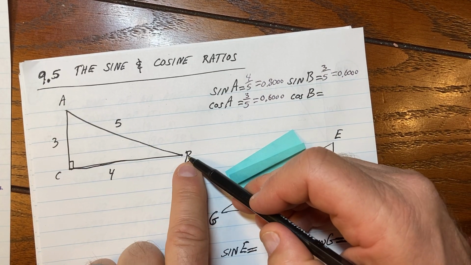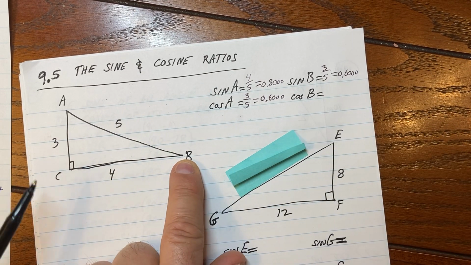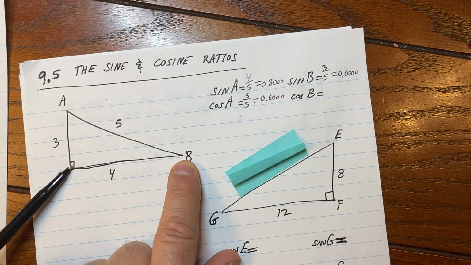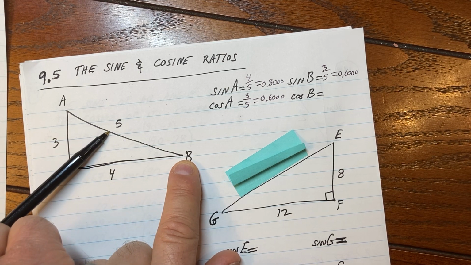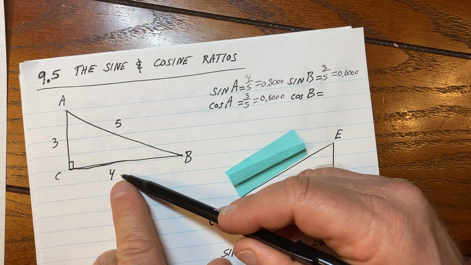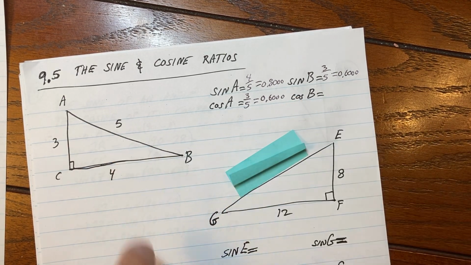Cosine of B. Relative to B, that's the hypotenuse. The hypotenuse will always be opposite the 90 degrees. Find the 90 degree angle, the side opposite is the hypotenuse, which always has to be the longest side. Adjacent to B, next to B, is 4. The opposite side is 3.